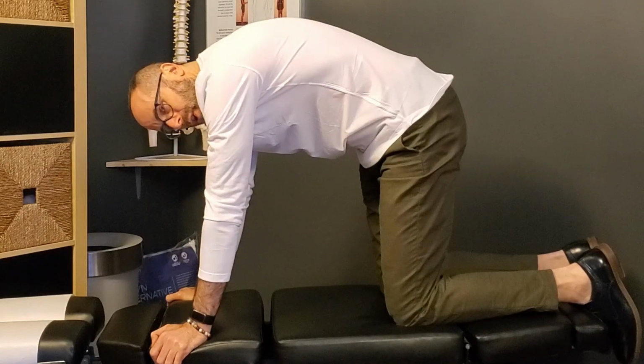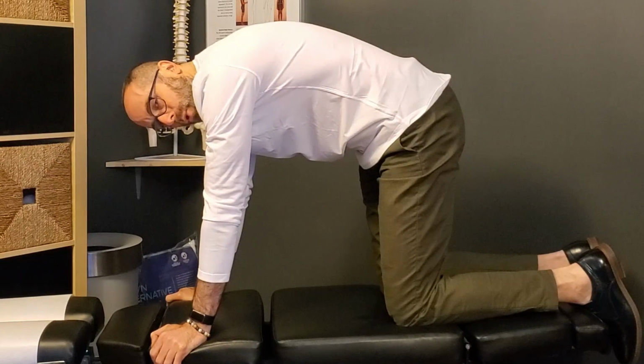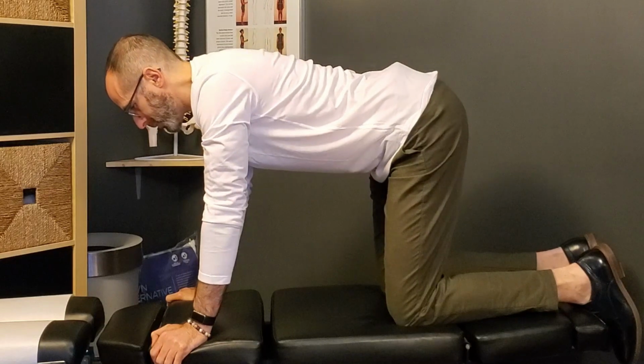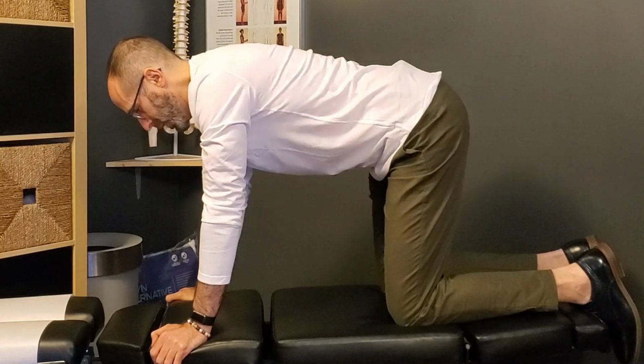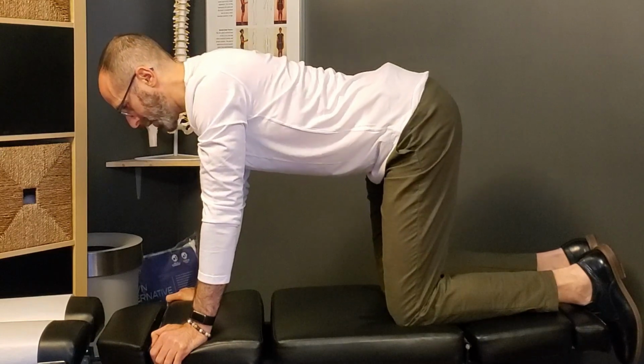Really focusing on drawing through with your abdomen and nothing else. Your hands and knees support and stabilize you. Now as you do this, you can hold for 2 seconds and back through.